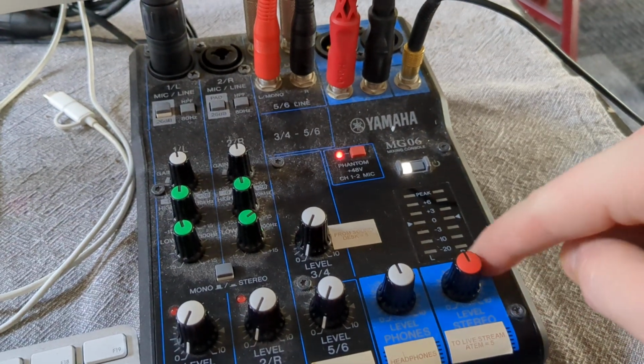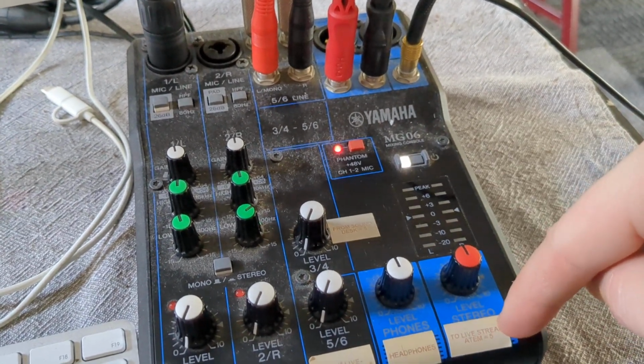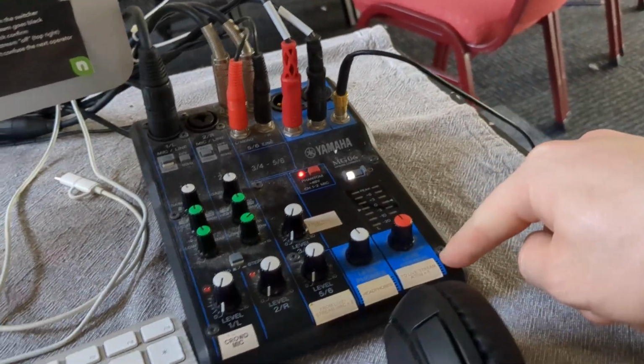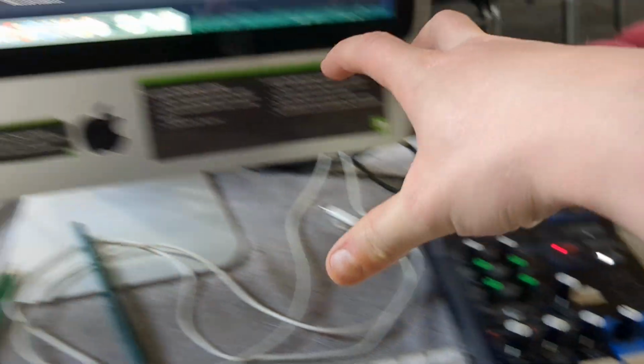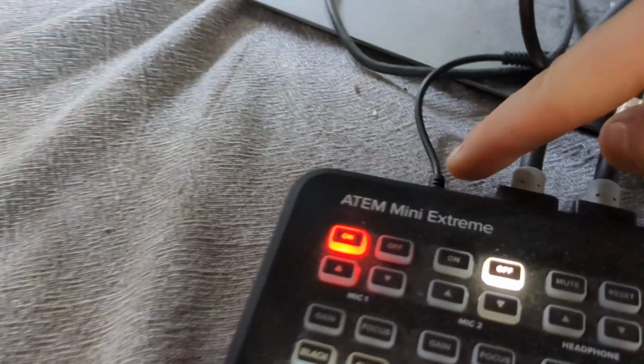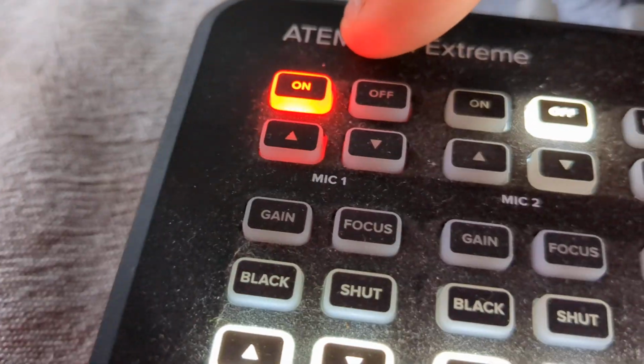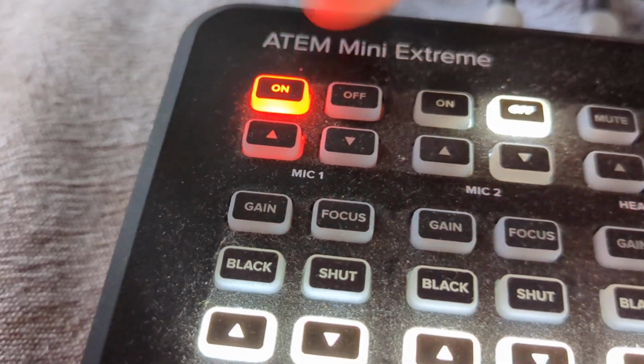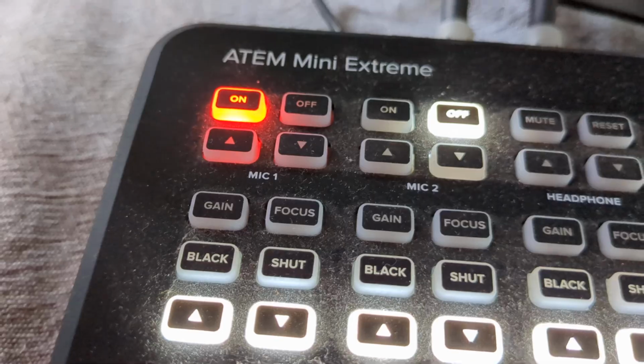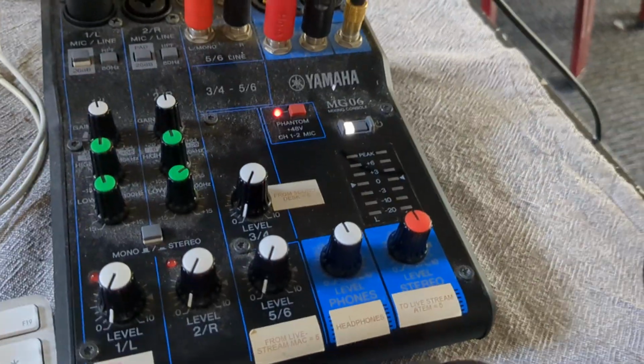So this is your main level going out to the Livestream console, the ATEM, which is this device. Essentially there is an output from here. It takes whatever you're hearing in here and brings it across through this cable at the back into what is called a microphone channel, but that's why it says on. That is the audio level that we are receiving there and then sending out to the internet.